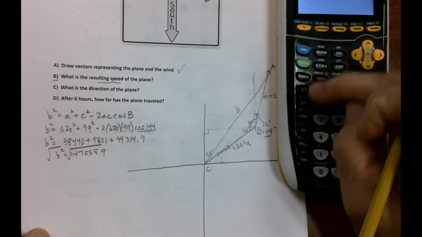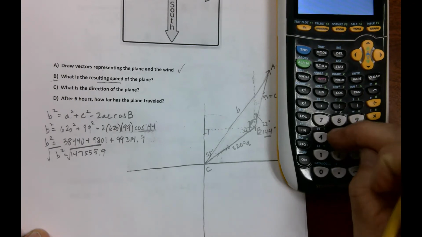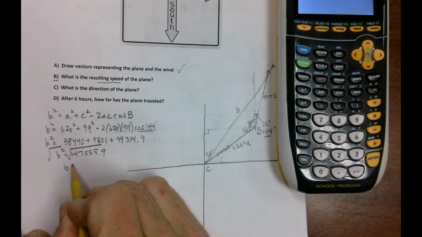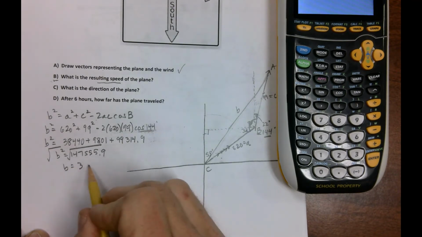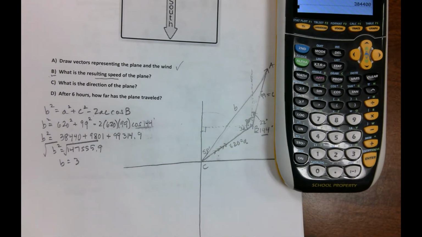So here we go. I'll do this live. 14,755.9, enter. So B is 384. Hold on, something went wrong. Okay, so just going to be honest with you, because that's part of math.